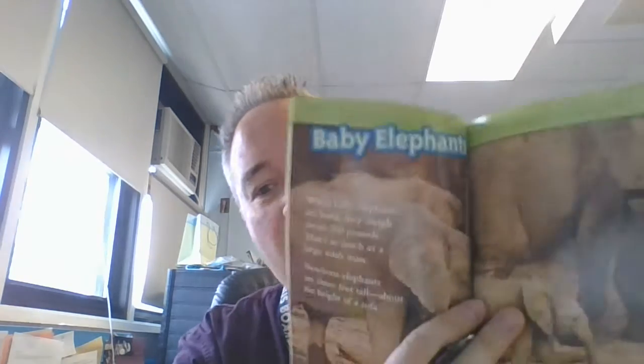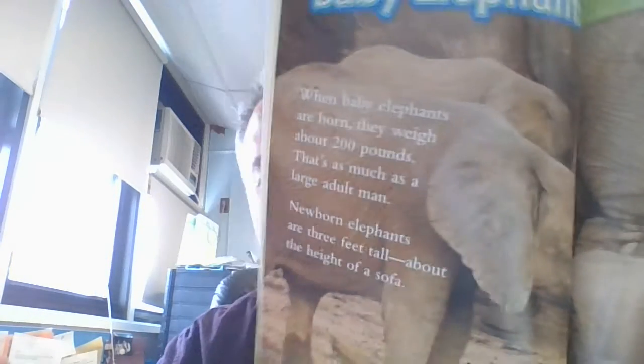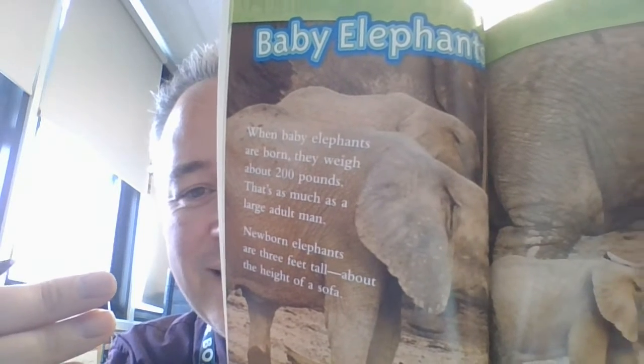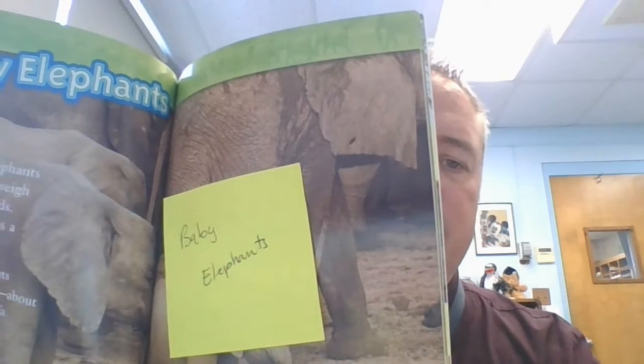Aw, this is called Baby Elephants. So when I get to this page, I can expect to think about what elephants are like when they're babies, right? And that's going to be a really cute chapter, probably. Baby elephants. So sometimes the words I write on the post-it are just like the words in the title because there's not a lot of other ways to say it. Sometimes they're going to be a little different, like I did earlier. Let's do one more.